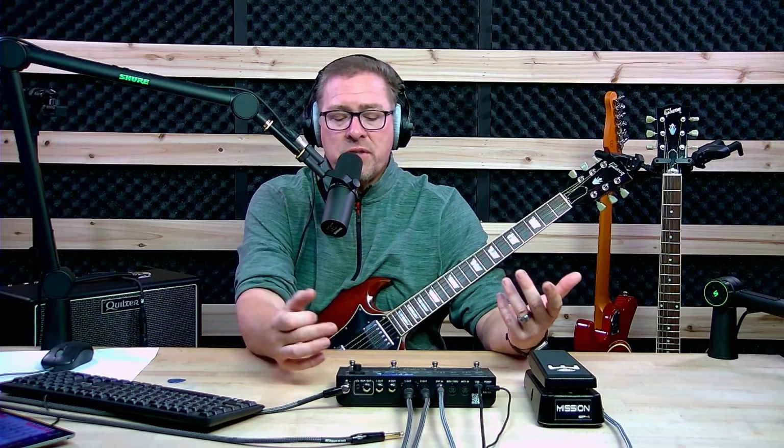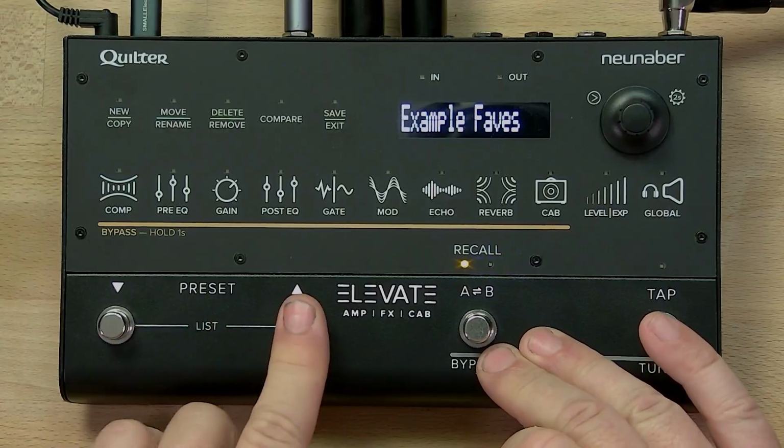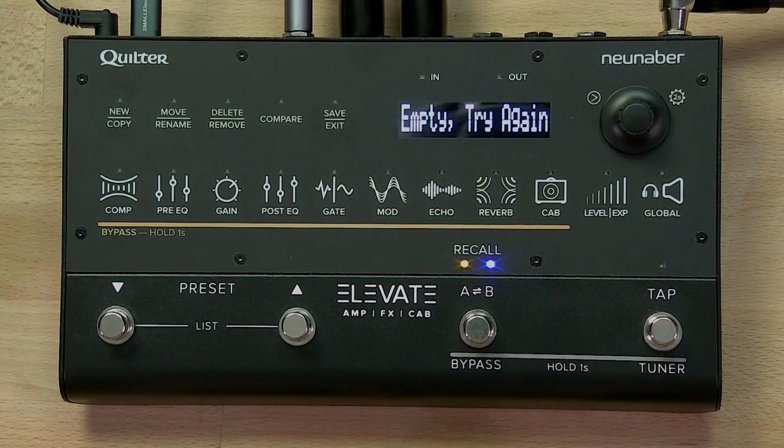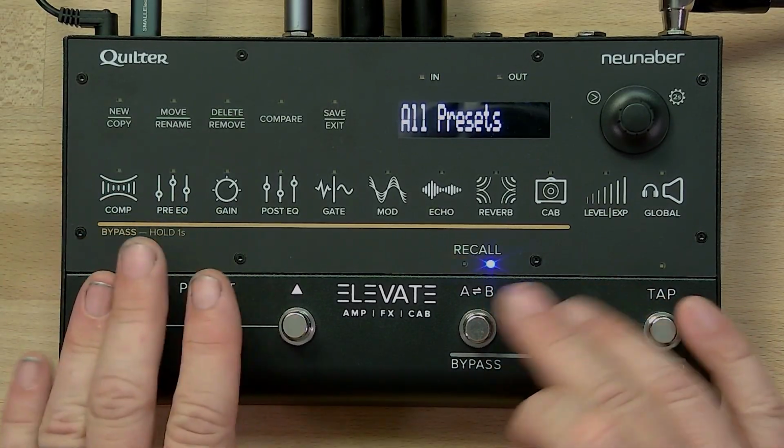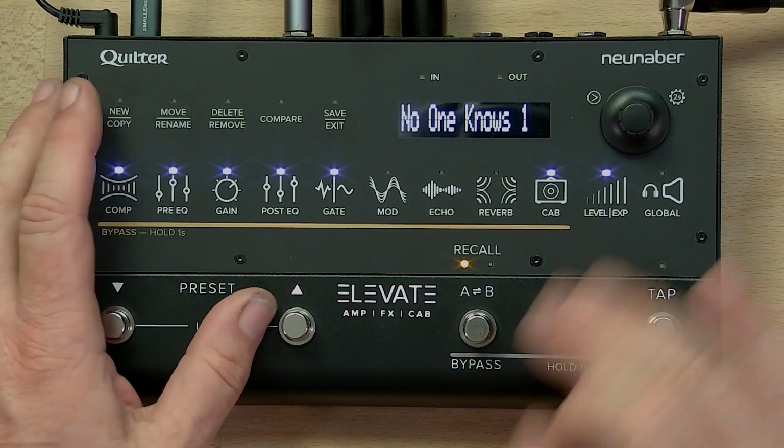Well, how do we make it just take those changes? Because when we're working with our stuff on the fly, and let's switch over to our set list. Okay, so we made grungy set list, and we're going to switch over there. Oh, empty. Well, I guess it helps if I put some presets in there. All right, so let's do that next.